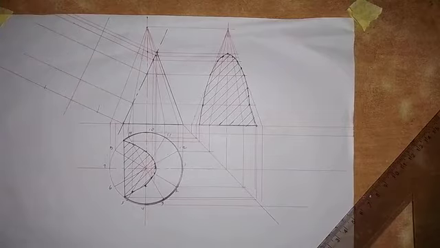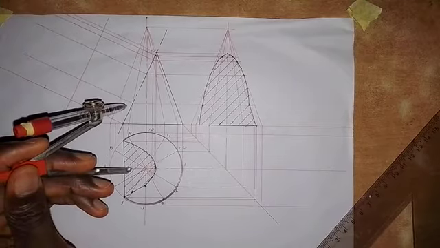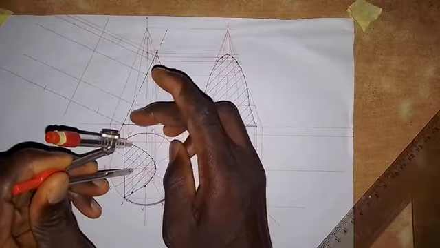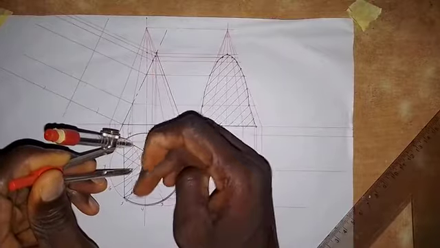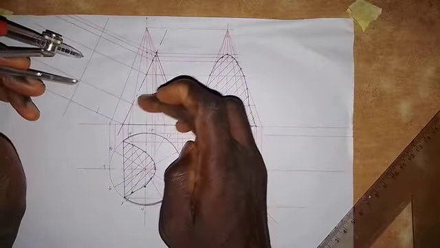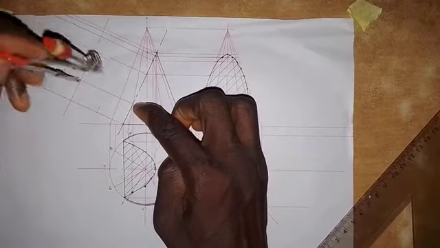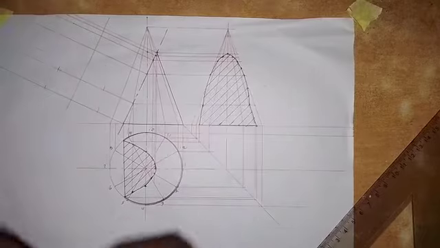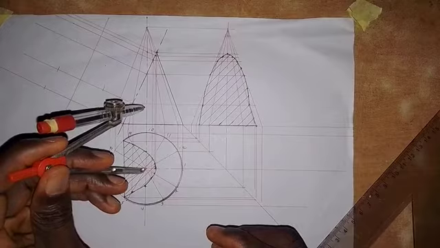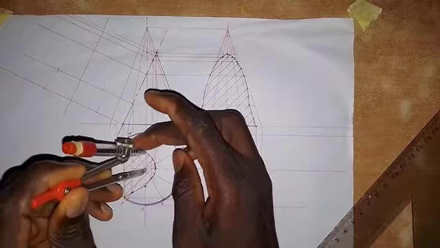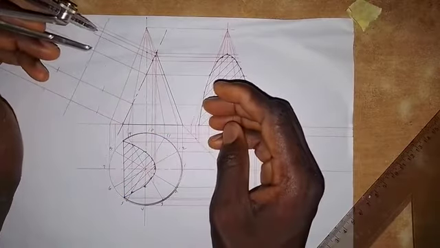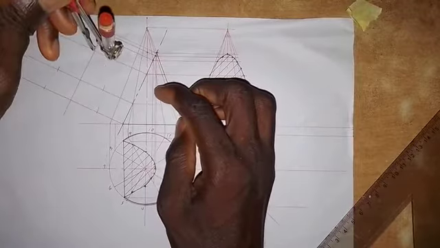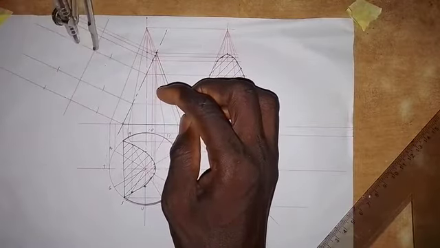Then for 5 and 9, this is the midpoint for 5 and 9. I just put my compass at the midpoint, extend it to the point 9 here or 5 here, then I'll follow this line. This is for 5 and 9. I'll put it here, and I make an arc here, and I make an arc here. Next is 4 and 10. I put at this point, extend it to 10 or 4. So I put it here. This is point 4 and 10. I make an arc here, and also I make an arc here.